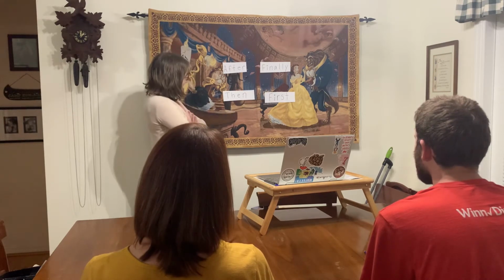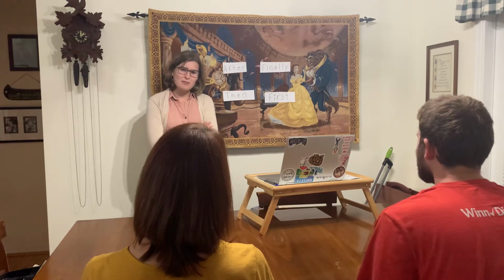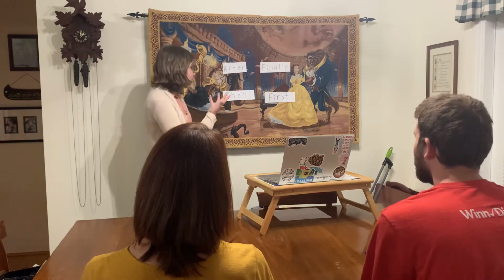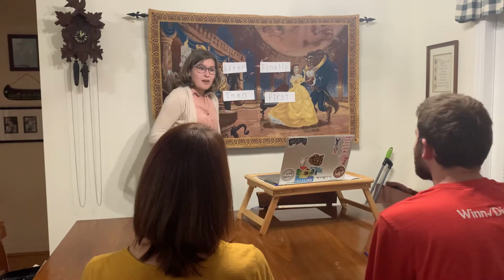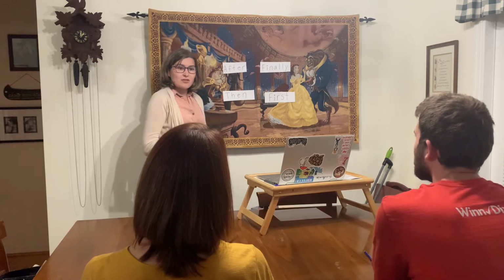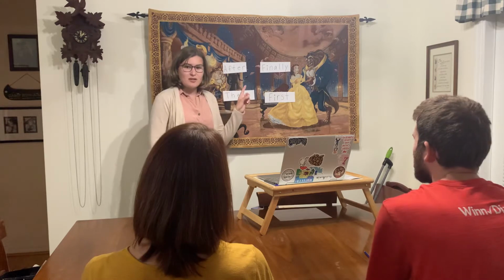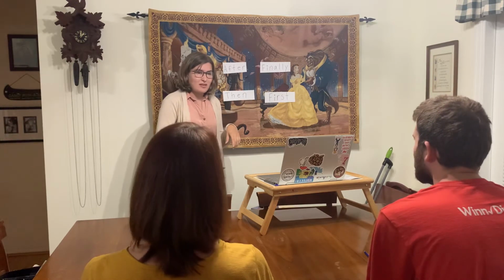But something looks a little different about these words. Can anybody tell me what's wrong with my sight words? Ian? They're all scrambled. They're all scrambled, exactly. My words aren't in order. Now, when we are talking about a story and we see words that are all out of order, do you think our story would make much sense? I don't think so either.